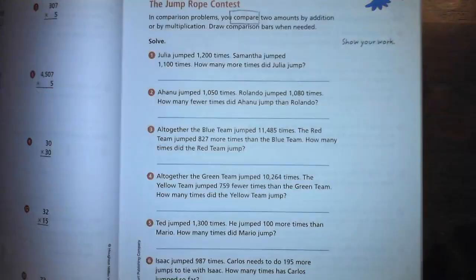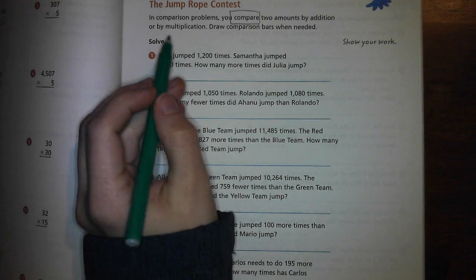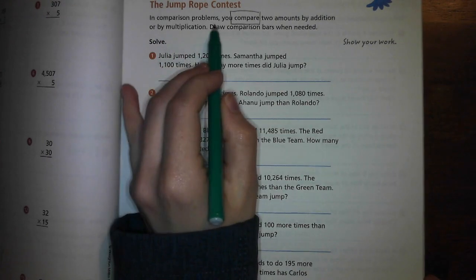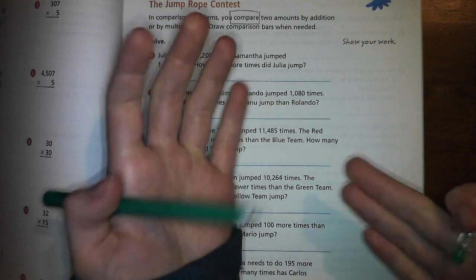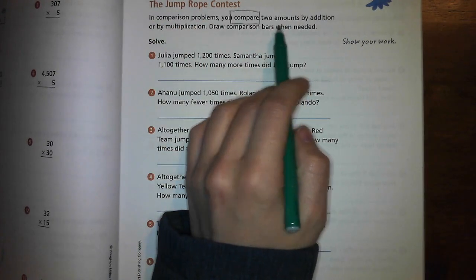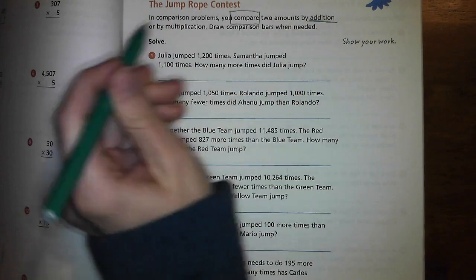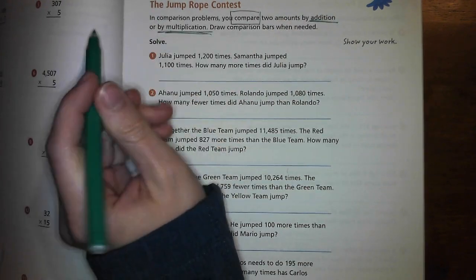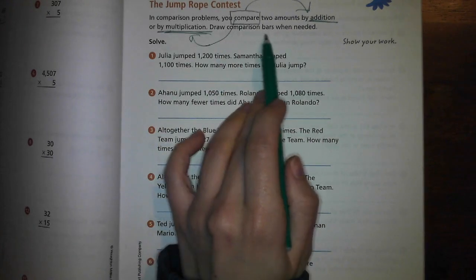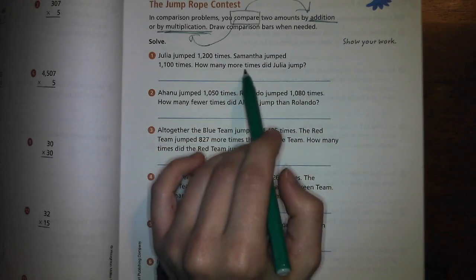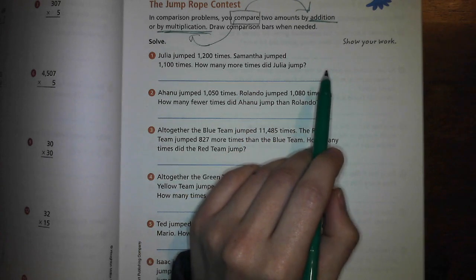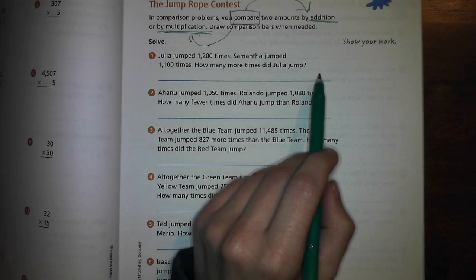So starting here. All right. So our directions say, in comparison problems, you compare or figure out the relationship between two amounts. And it says by addition or by multiplication. So it means the comparison problem can be an additive problem or a multiplicative problem. It says draw comparison bars when needed. So for the first one, we'll show you how to draw comparison bars if that helps your brain.